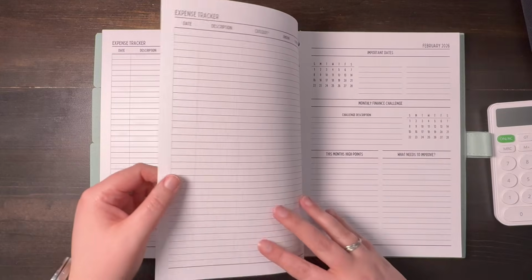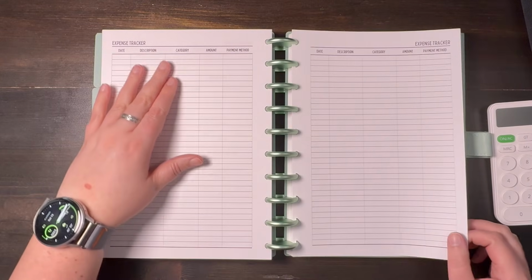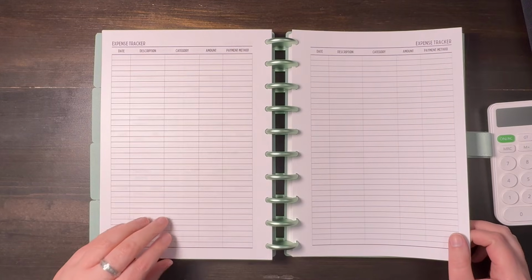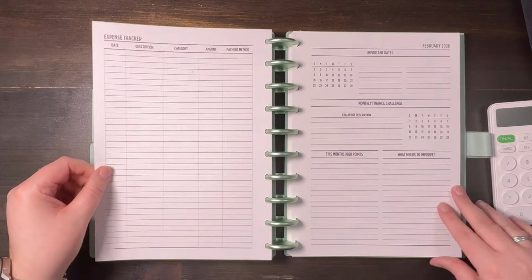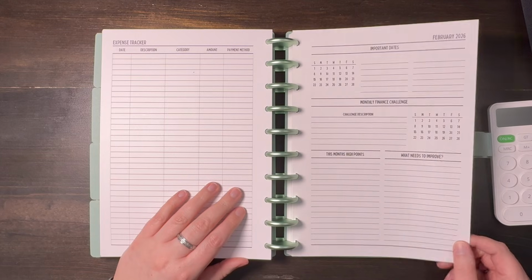So I have a couple pages of that. It's about a sheet for 2 weeks for me. So I have 2 or 3 pages of that, and then it goes right into the next month.